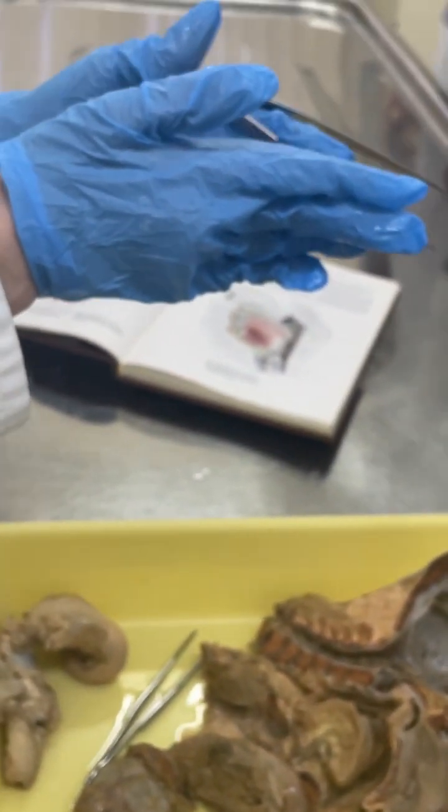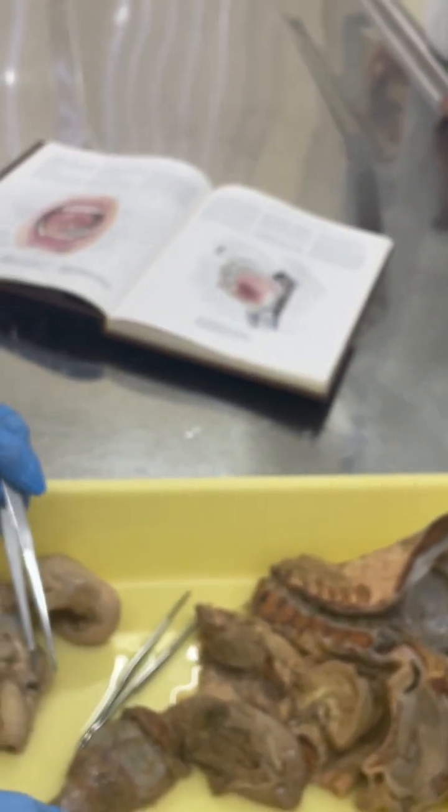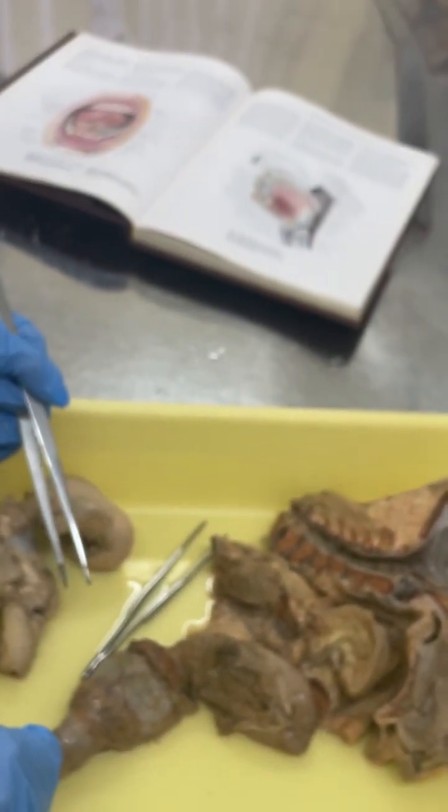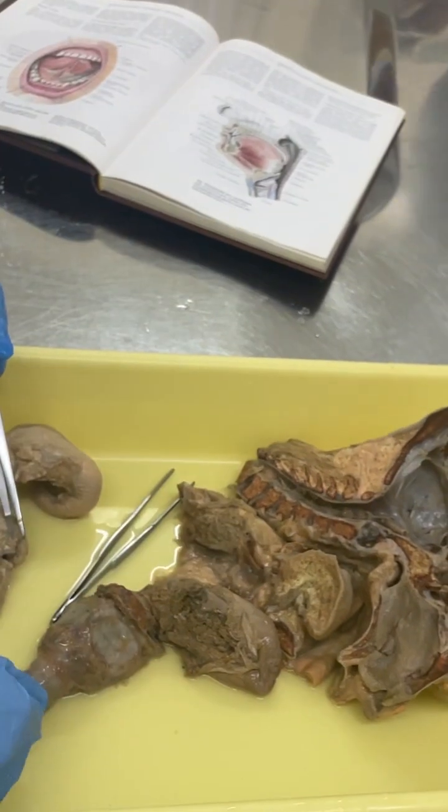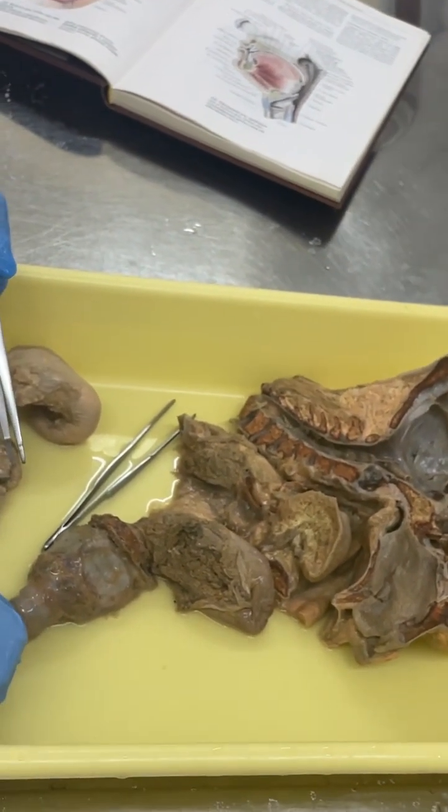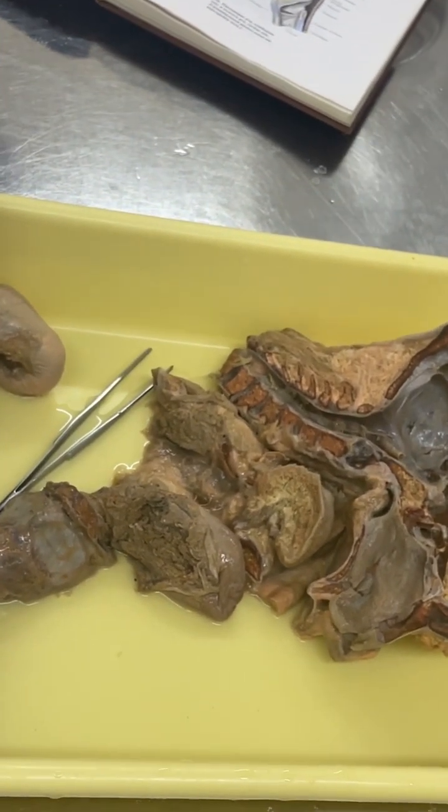Transverse muscle also helps to make a tube out of your tongue. It's transverse muscle. Yes, you're right. Then next one.